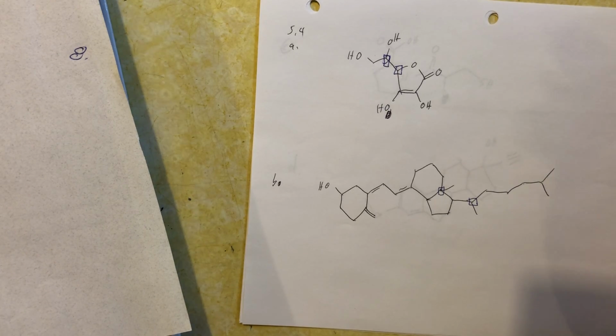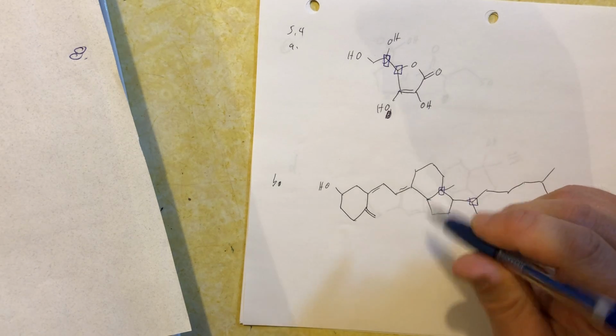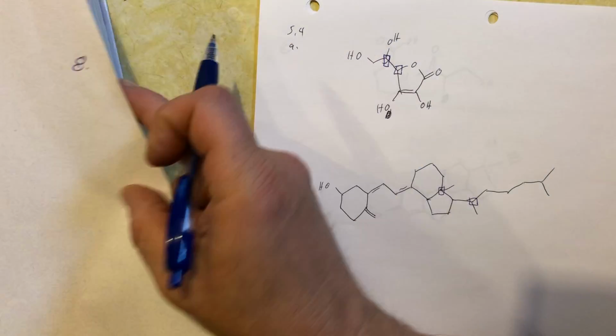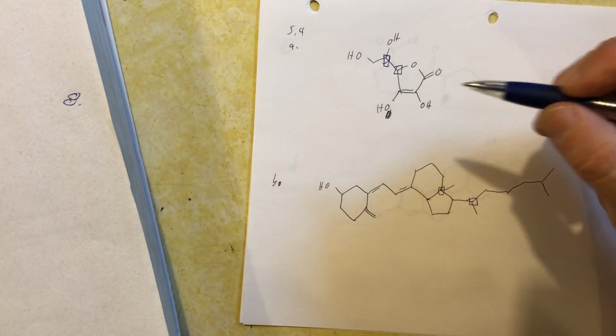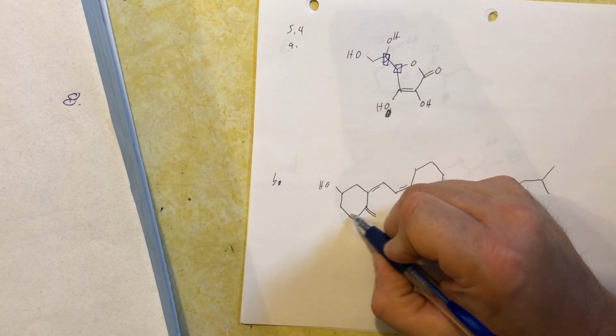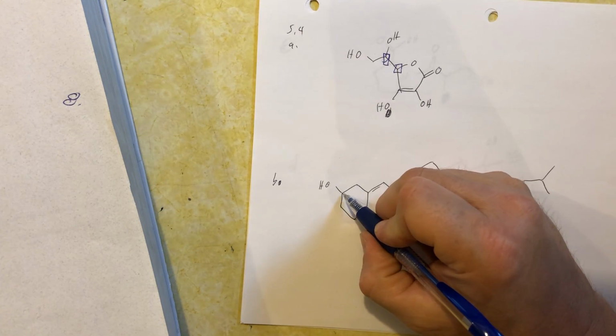Going around on this one, this is B. I don't think I was paying enough attention. This is not a phenyl group or anything like that. So there's a carbon here.